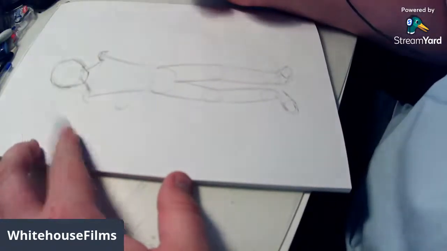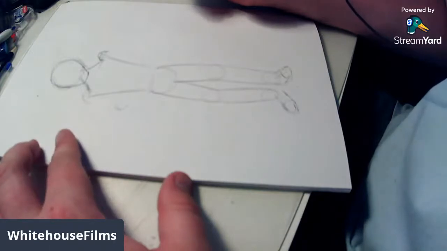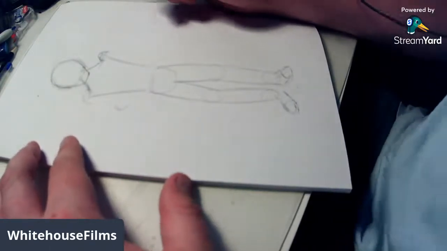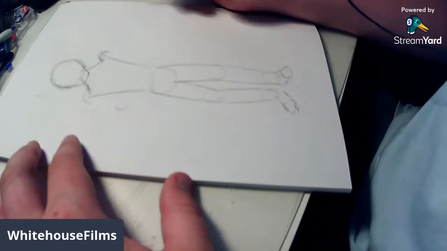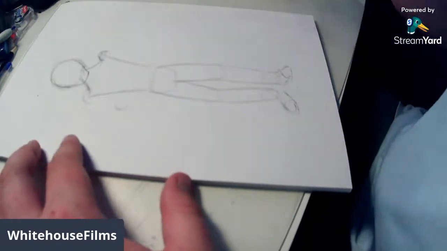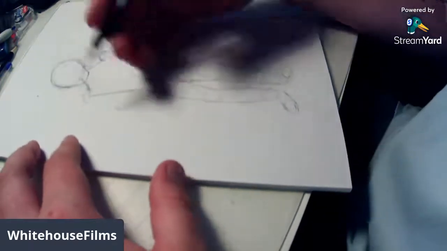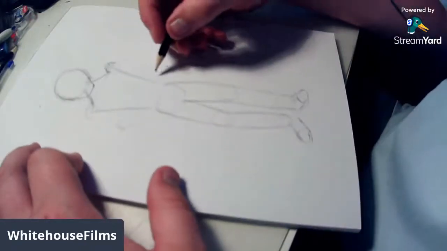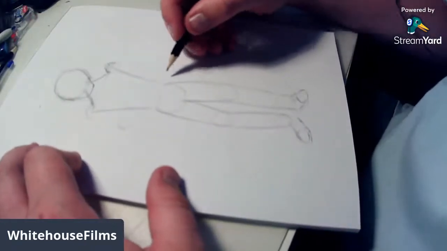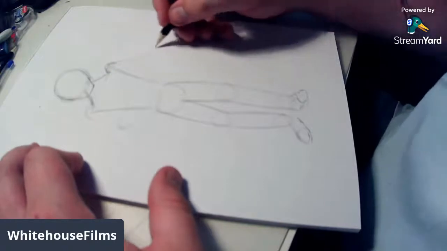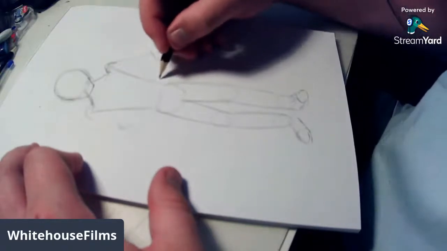Now, what will he be doing? Corpse is the workshop head, so let's have him carry a railway line or something, like part of the track. His arms are covered there.